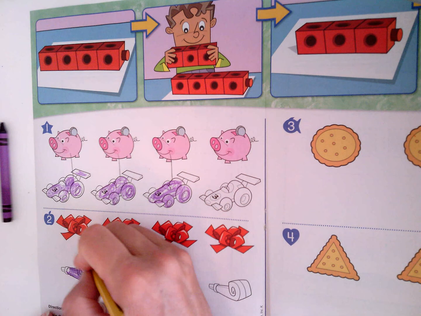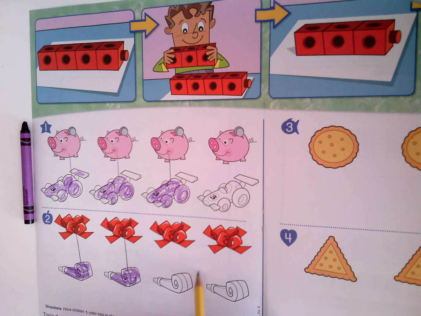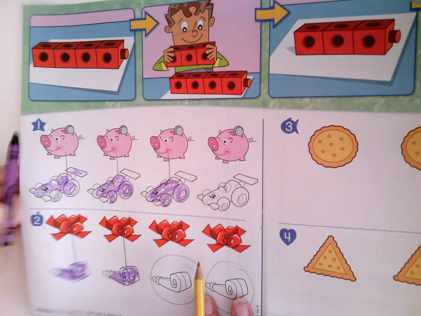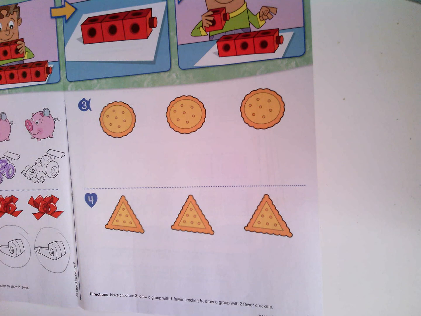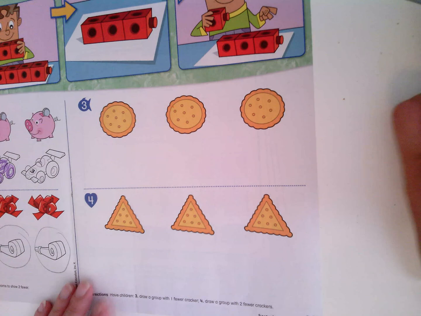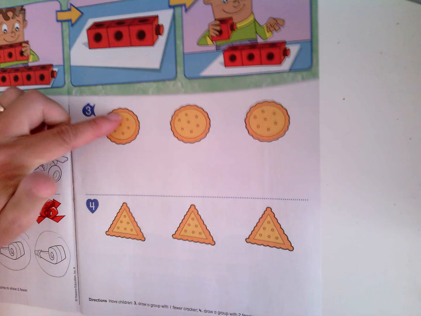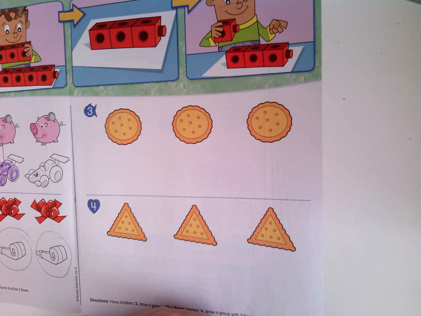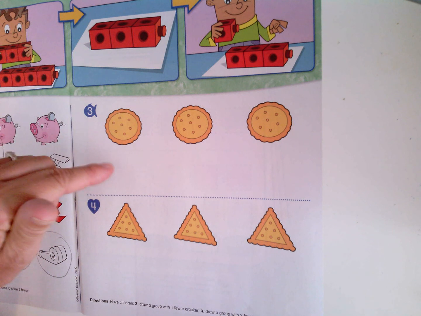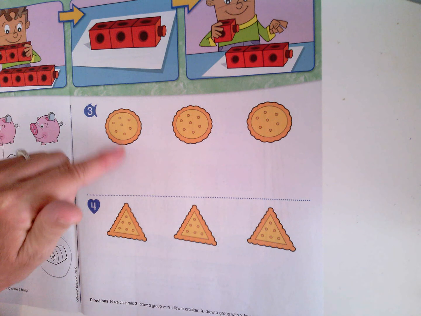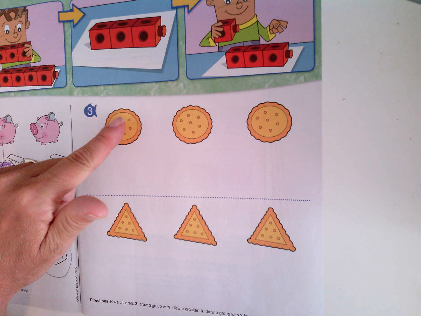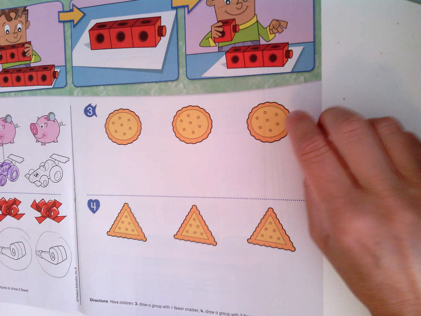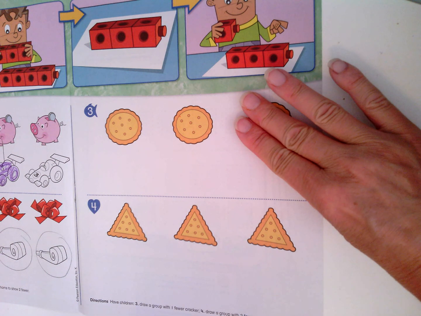Great. Now on this side, you've been practicing drawing shapes in your journal, and so you are pretty good. These crackers are different shapes. So these are round crackers, circle crackers. You are going to draw circles to be crackers, and you're going to show a group with 1 fewer cracker. So we have 1, 2, 3, and you're going to draw circles to show 1 fewer. So you should have 1 fewer.